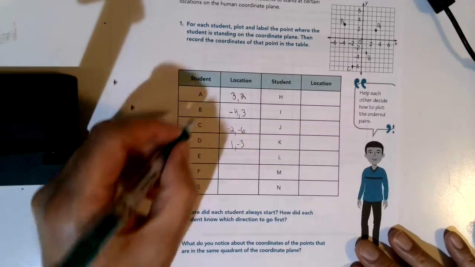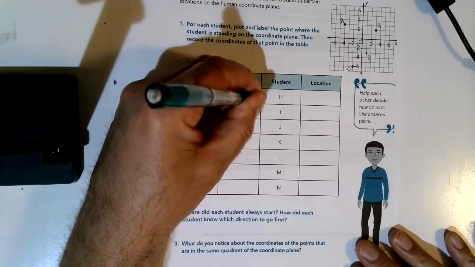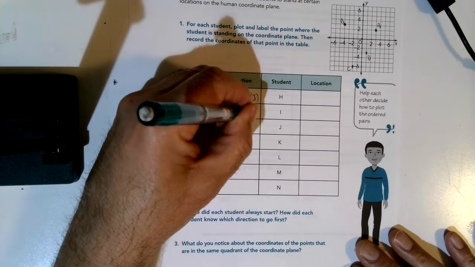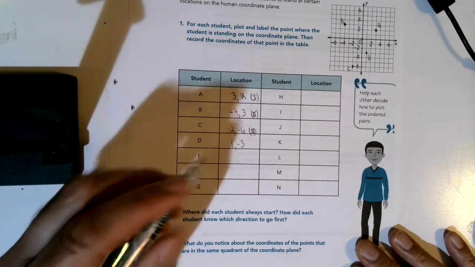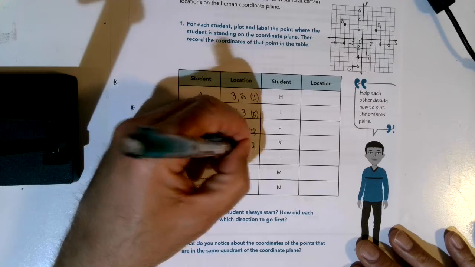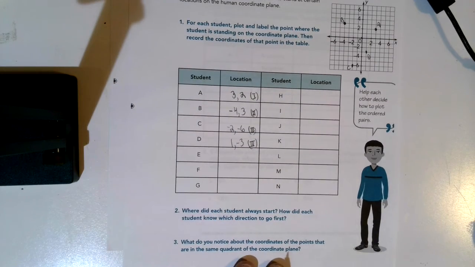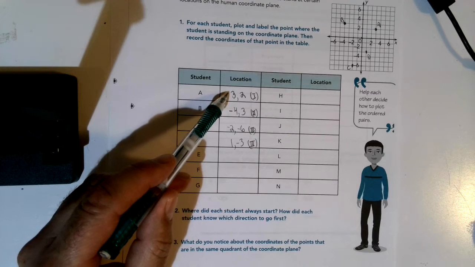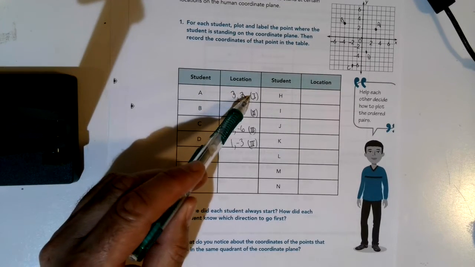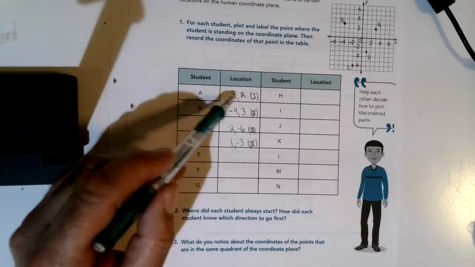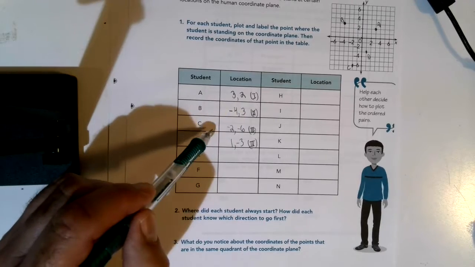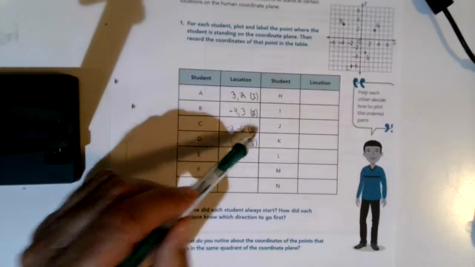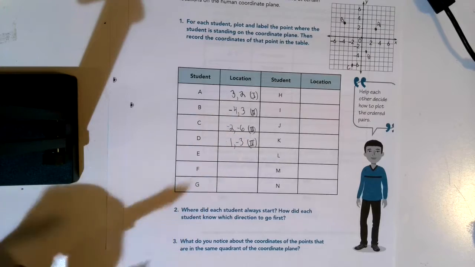Now, if you notice, I've got a student in each coordinate. Student A is in coordinate 1. Student B is in coordinate 2. Student 3 is in coordinate 3, or student C, I should say, and student D is in coordinate 4. Okay. And as you noticed, quadrant 1, quadrant 2, quadrant 3, quadrant 4. In quadrant 1, we have a positive and a positive. Quadrant 2, we have a negative and a positive. Quadrant 3, we have a negative and a negative. Quadrant 4, we have a positive and a negative.